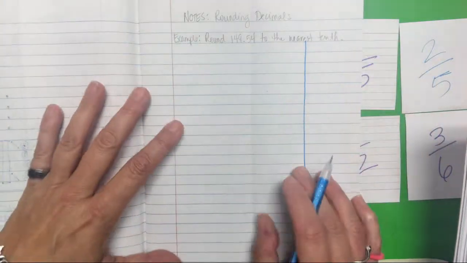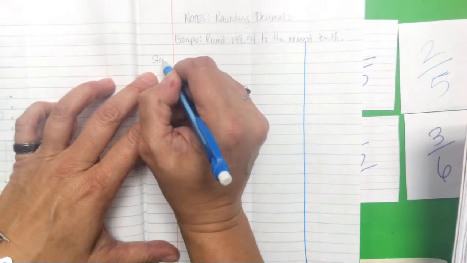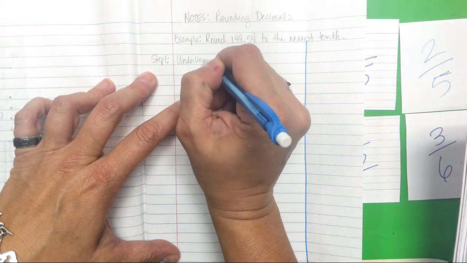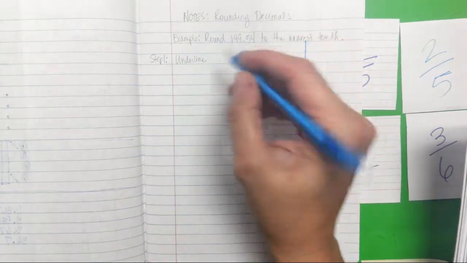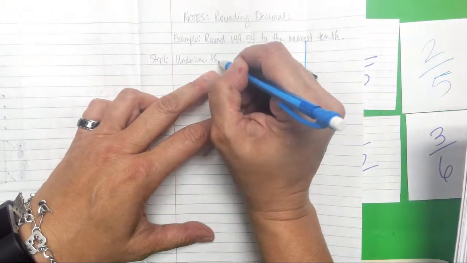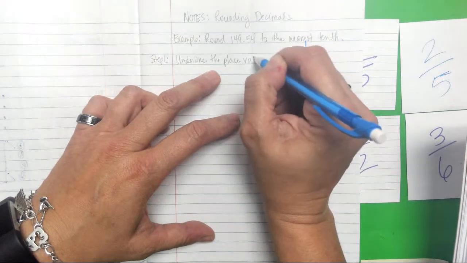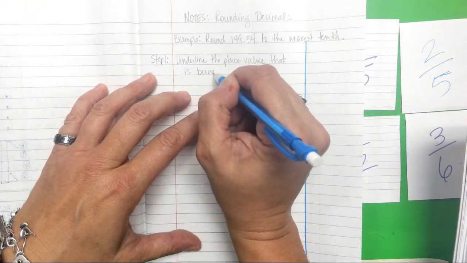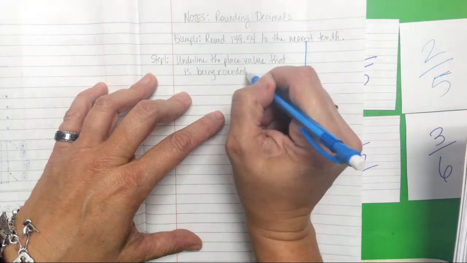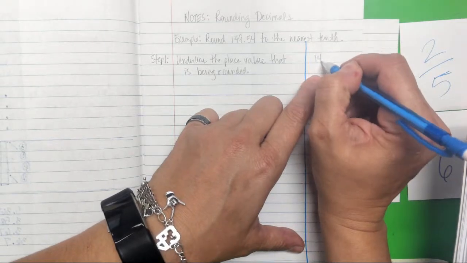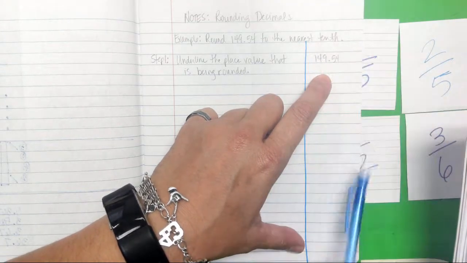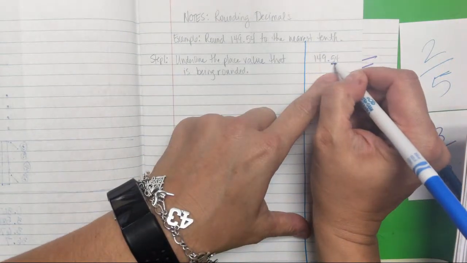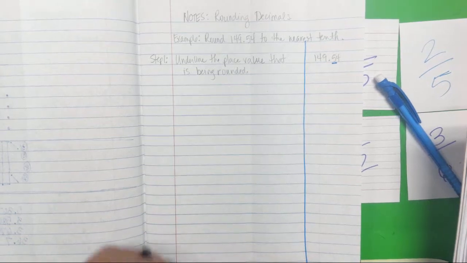This is why it's so important to know that place value. Step 1, we're going to underline the place value that is being rounded. Our number is 149 and 54/100ths. That tenths place is right after the decimal, so that's the number we're underlining.